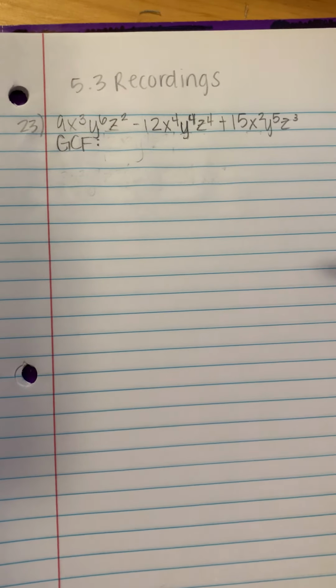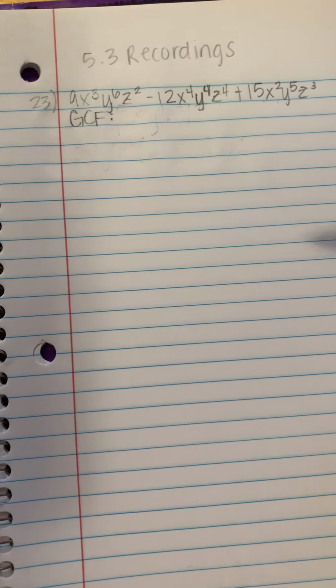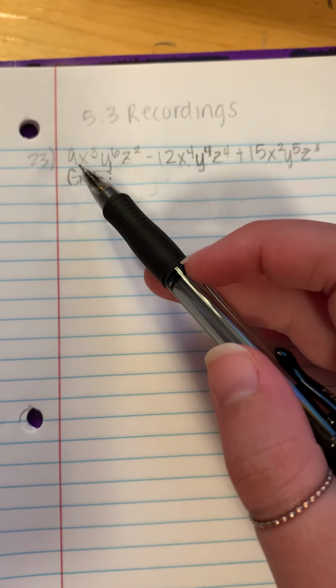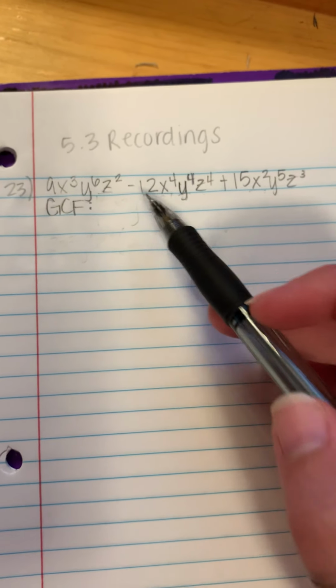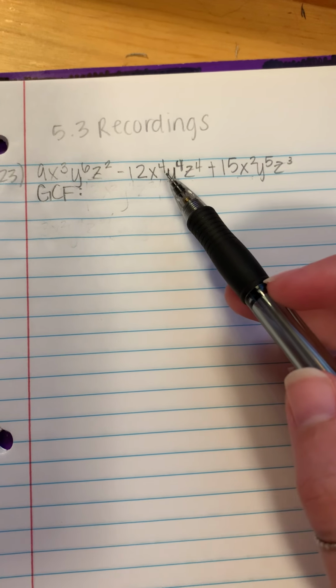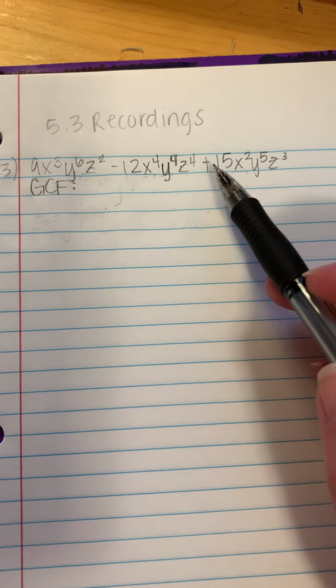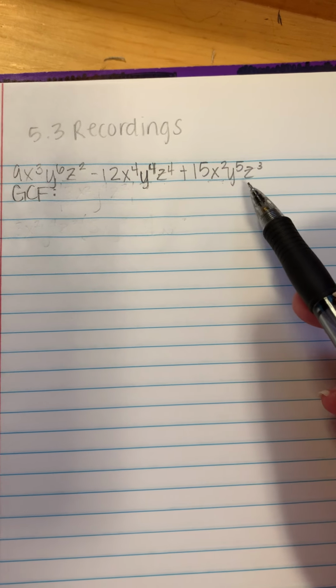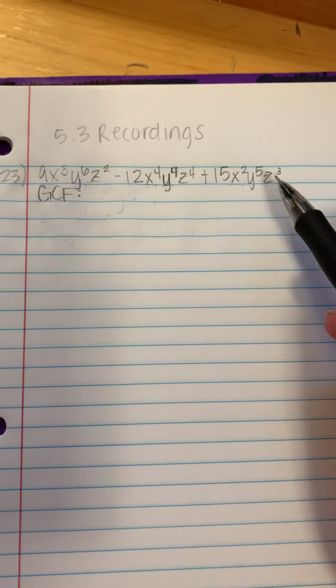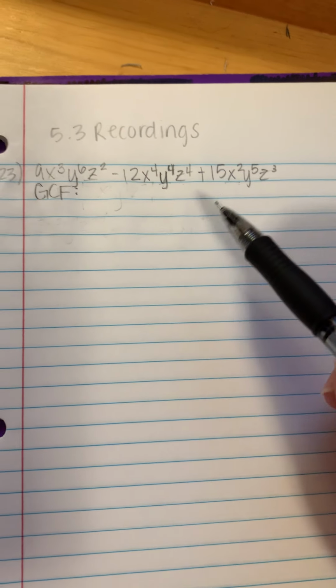Okay, so for the first problem for 5.3 is number 23. We have 9x to the third, y to the sixth, z squared, minus 12x to the fourth, y to the fourth, z to the fourth, plus 15x squared, y to the fifth, z to the third. Alright, so we're going to find our greatest common factor.